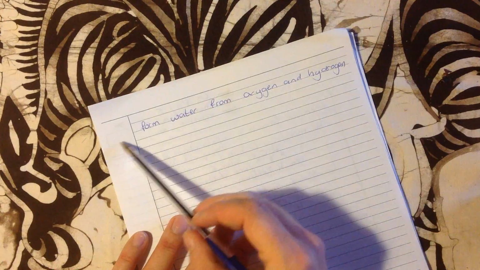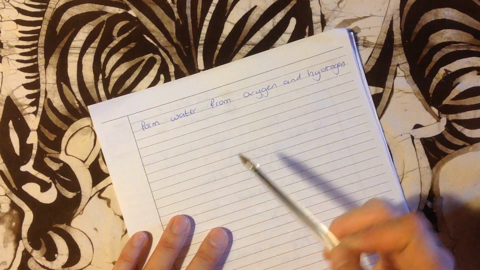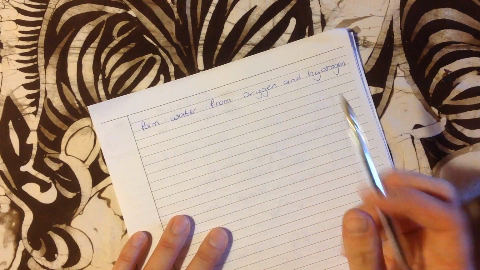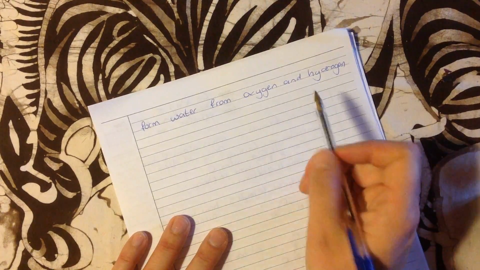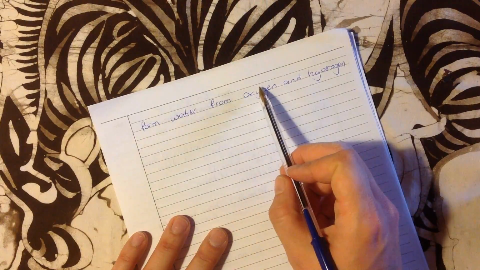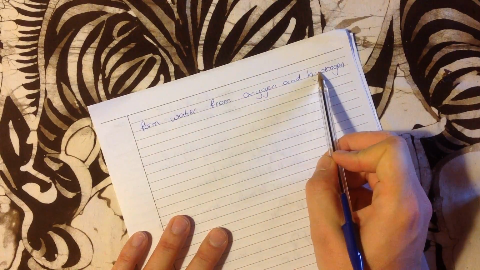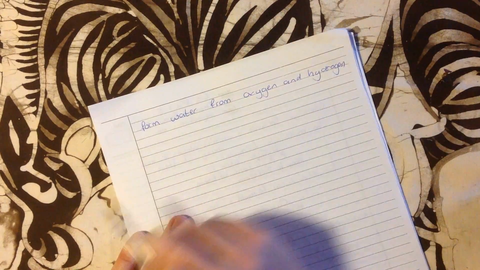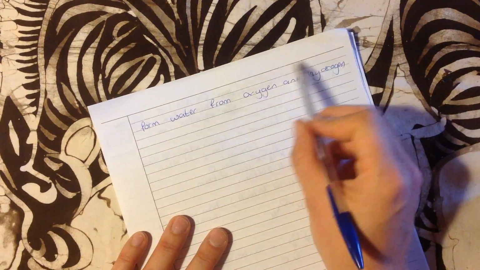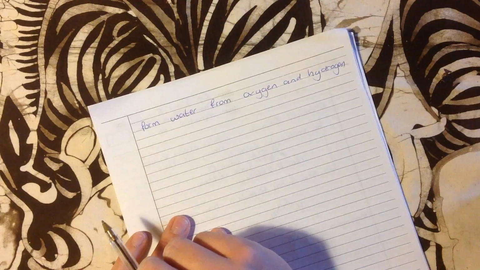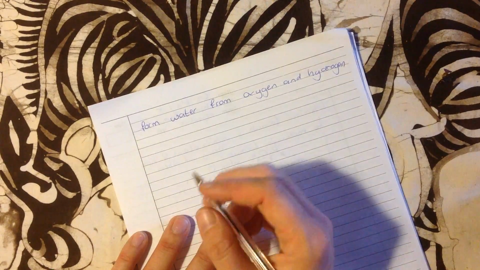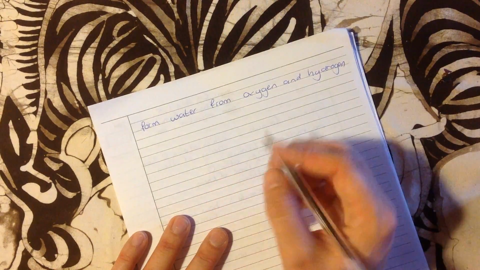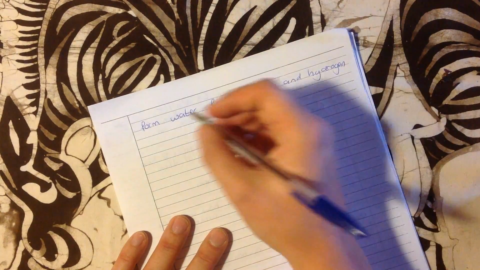You will get this sentence and then you have to form your own equation. To form this equation we need to know water, oxygen, and hydrogen. We're going to form water, so water will be last, from oxygen and hydrogen, so oxygen and hydrogen will be first. Last time we already talked about chemical equations in words, so first we're going to write it down in words.